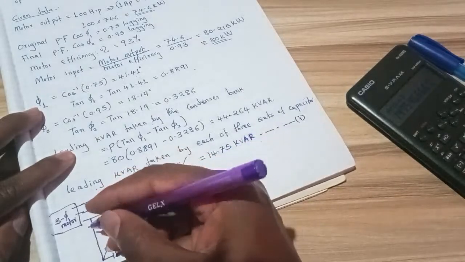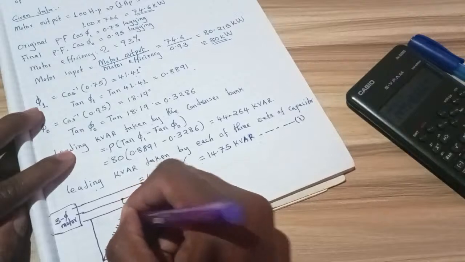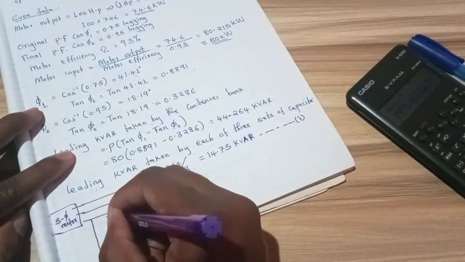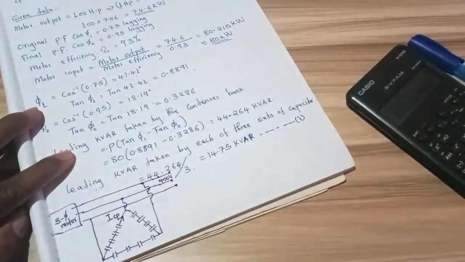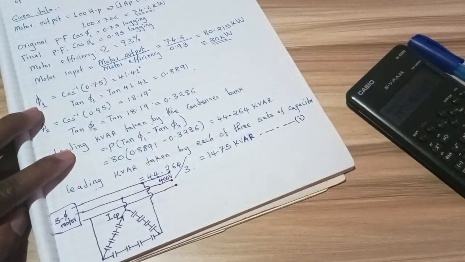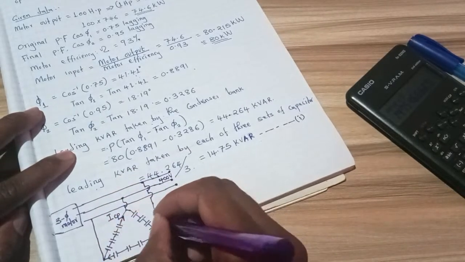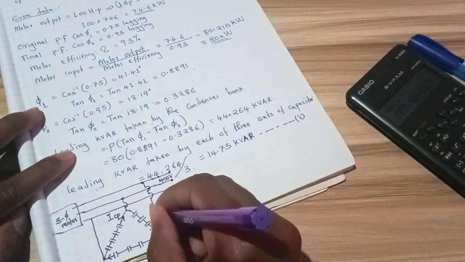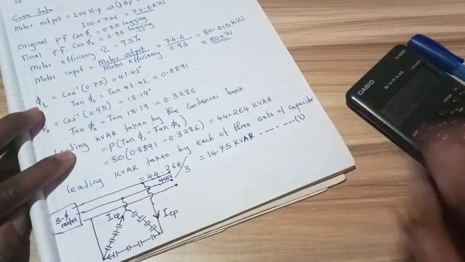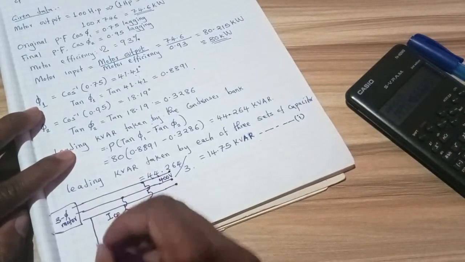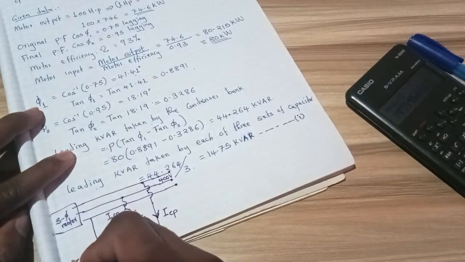Then we have our current, that is our capacitor current, the current ICP, that is the capacitor bank current flowing in that direction. So this is ICP again, and again here we have our ICP.